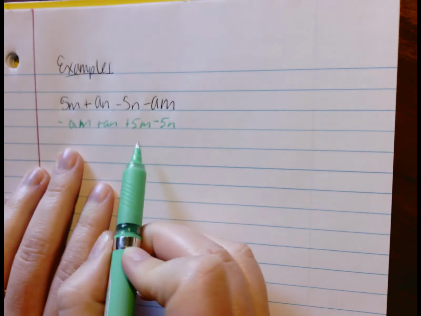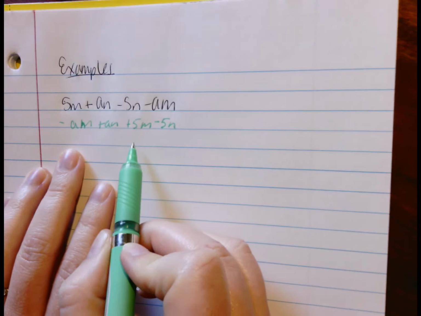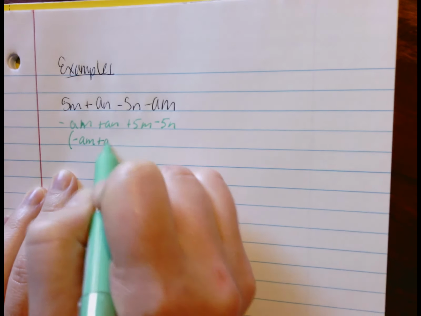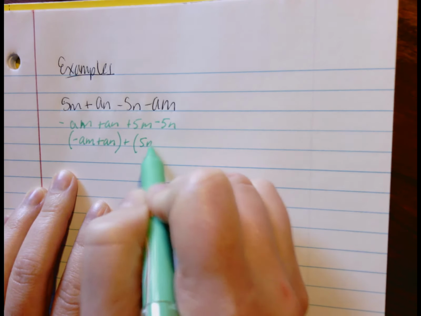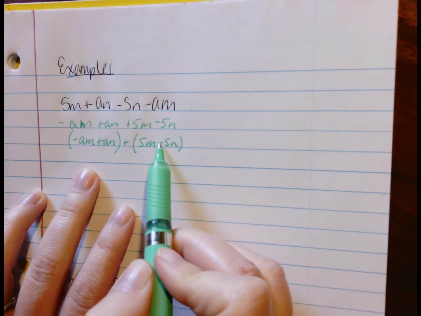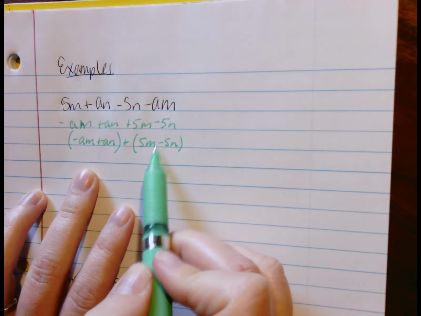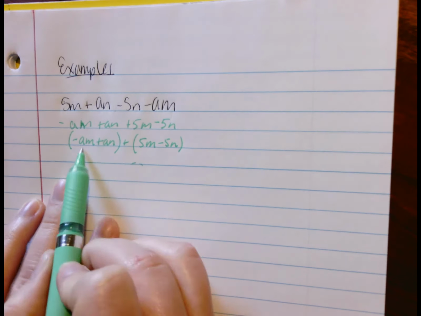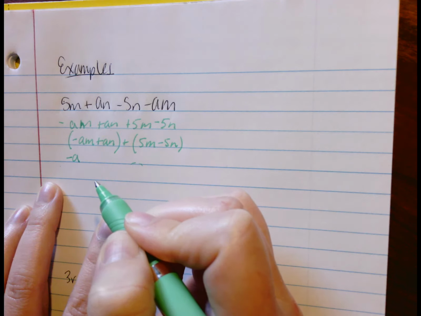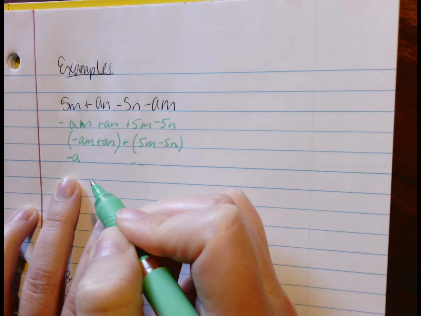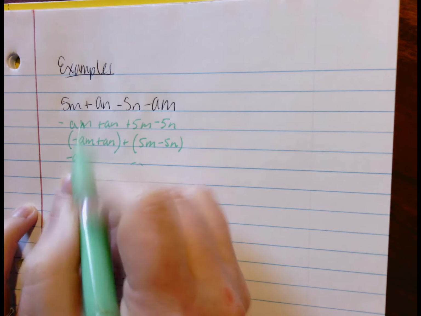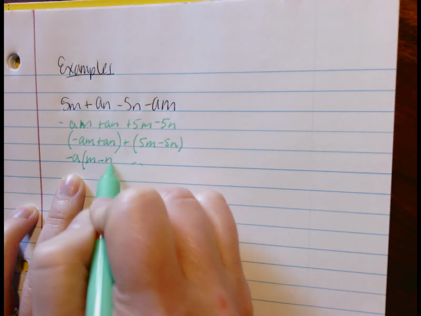So once we've got it in standard form, we can go ahead and move to step 2, which is to group them. So we have negative am plus an, and then 5m minus 5n. So all I did was put parentheses around the first two terms and then another set of parentheses around the last two terms. Okay, so third step is to remove your greatest common factor. So greatest common factor here is going to be a negative a. Remember, we're going to pull out that negative a just because we want to get rid of it. All right, so once we have that negative a pulled out, we are left with m minus n.